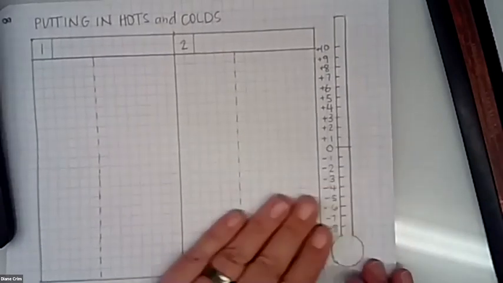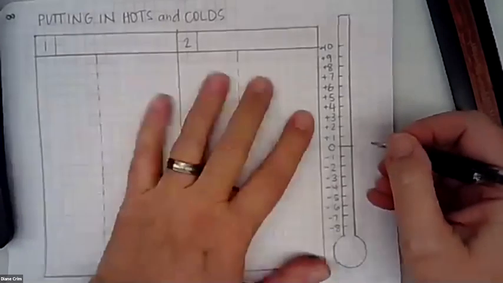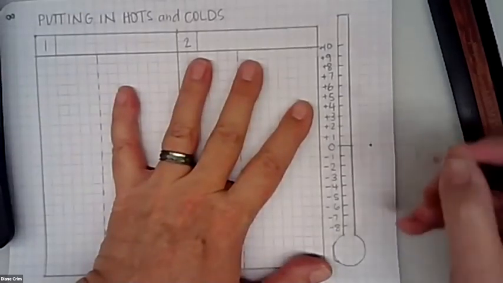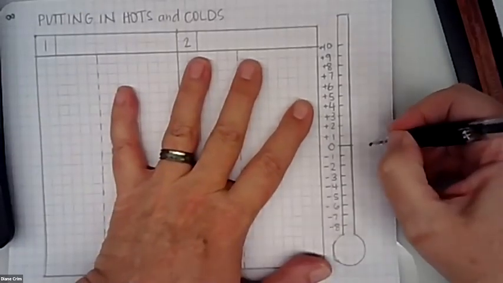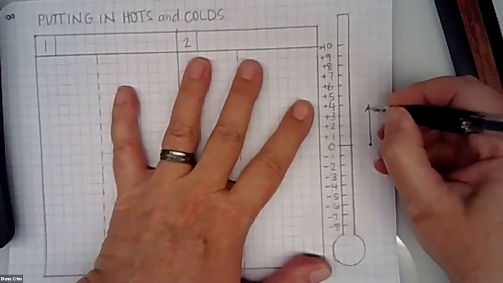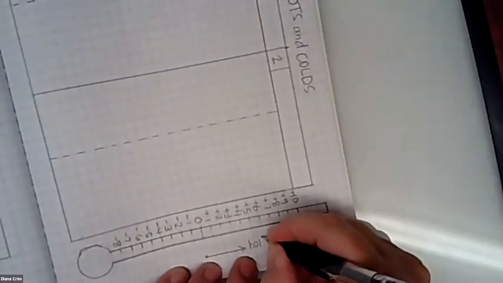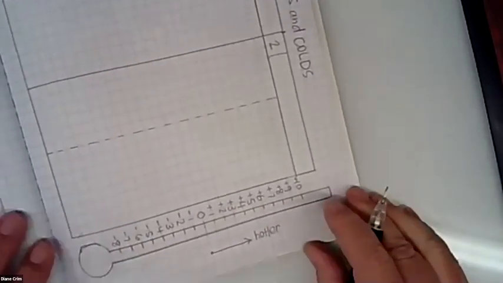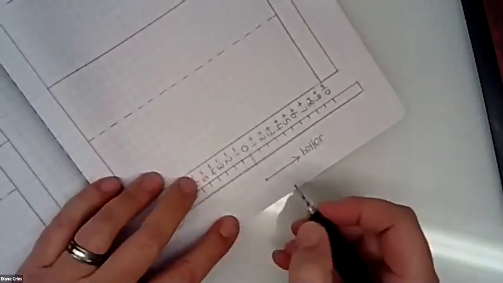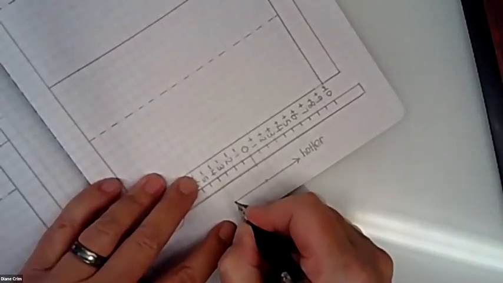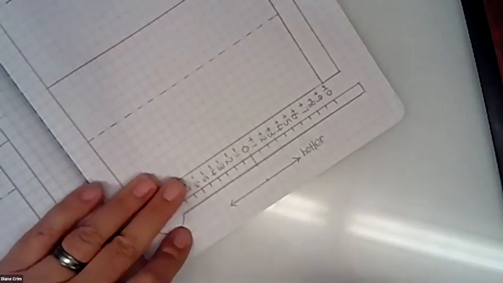So if you start here and you move in this direction, you are getting hotter. Then if you start here and you move in this direction, you're getting colder.